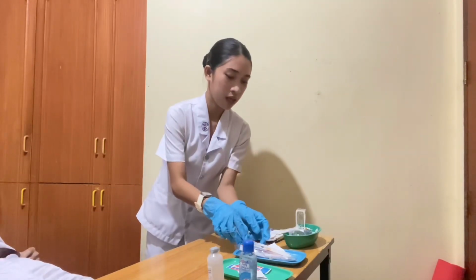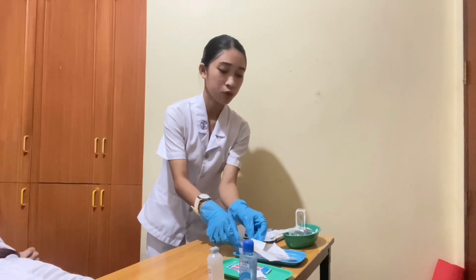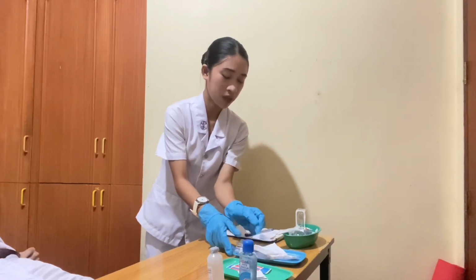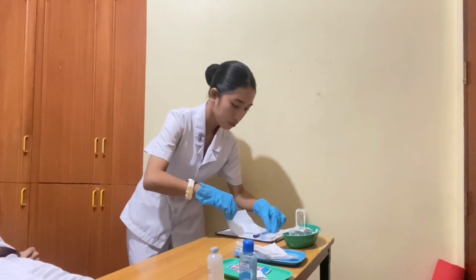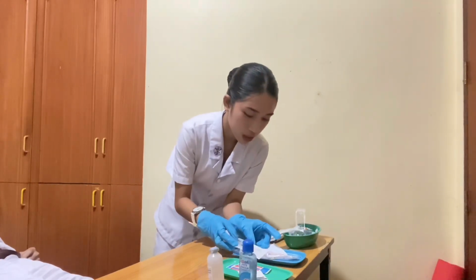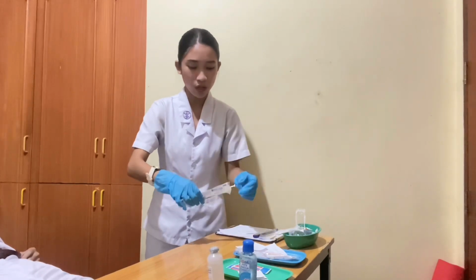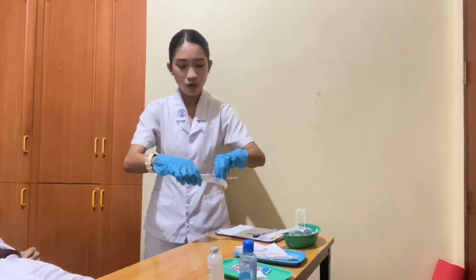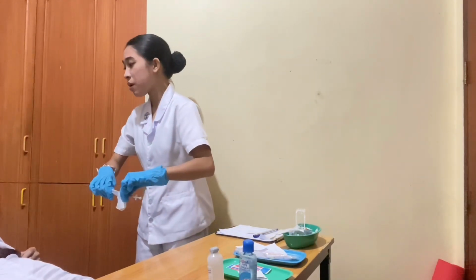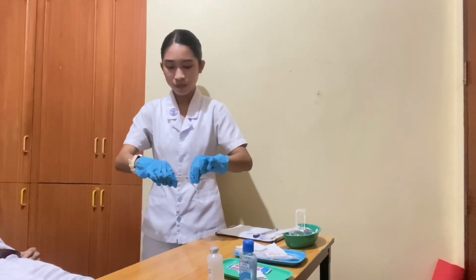I'm just going to get the medication for subcutaneous injection and read the MAR. This medication is Livener for subcutaneous, 0.1 ml. Ma'am, mag-inject na ko sa imo, ha? Relax lang, ma'am.